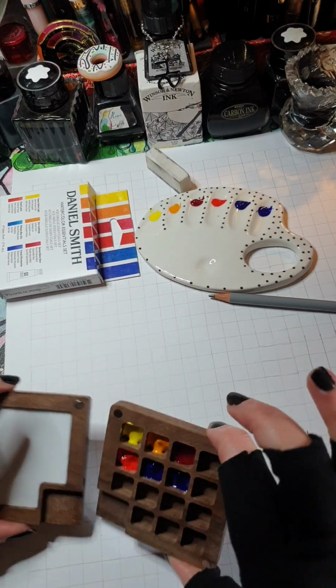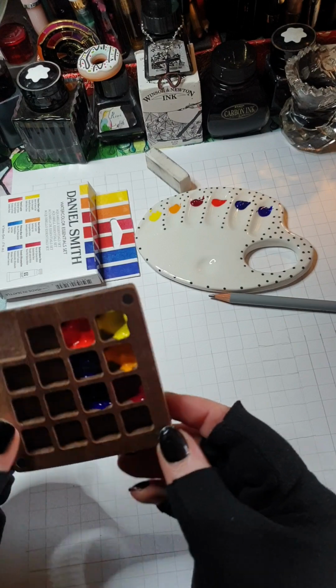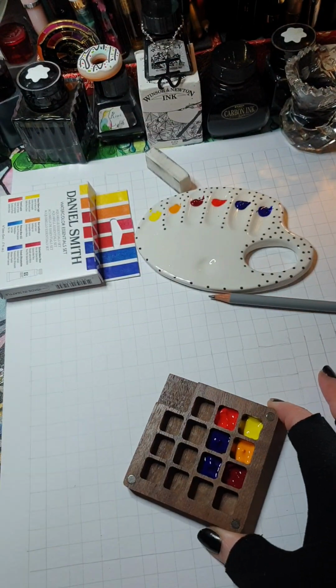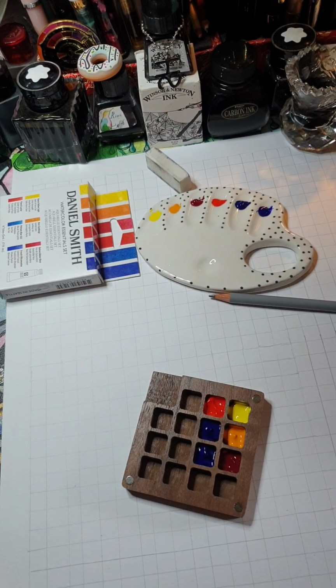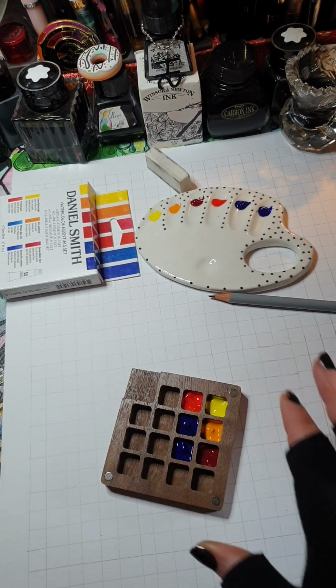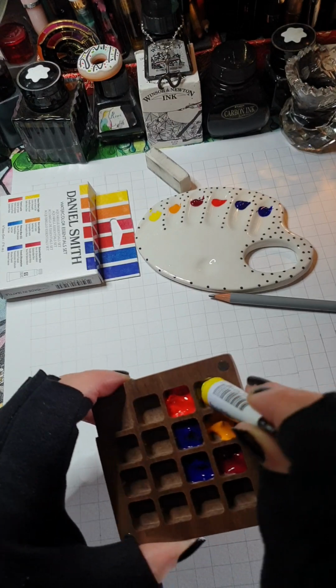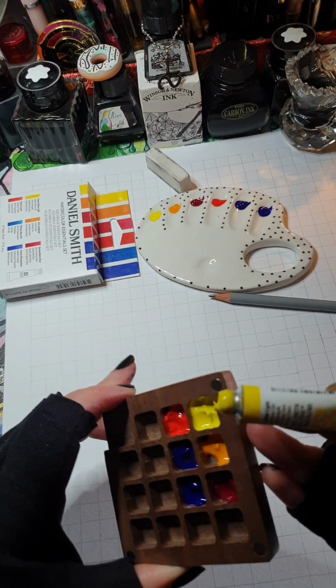Now there are spaces available here. Oh, I didn't quite go into the corners, can you see? I need to give them a little poke. Actually, I'll just add a little bit more into the corners. There we go.